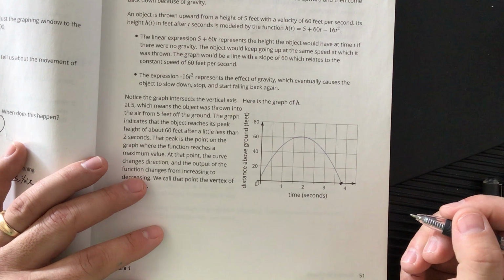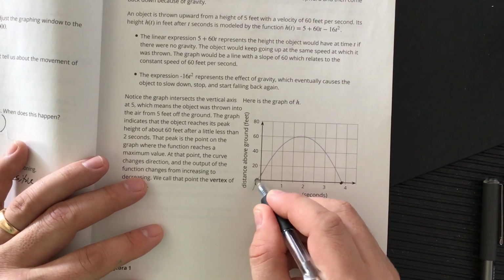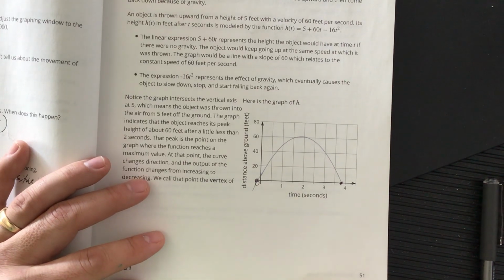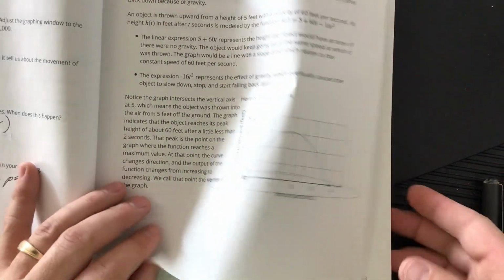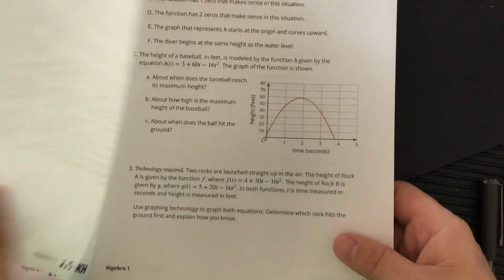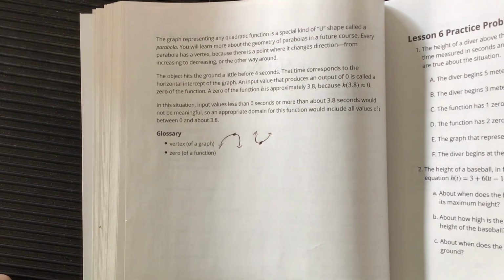This one would have a 0 over here, but we would not be worrying about negative time. So it's when it crosses the x-axis that is a 0. Correct. It's where the parabola starts, no matter the direction it goes.